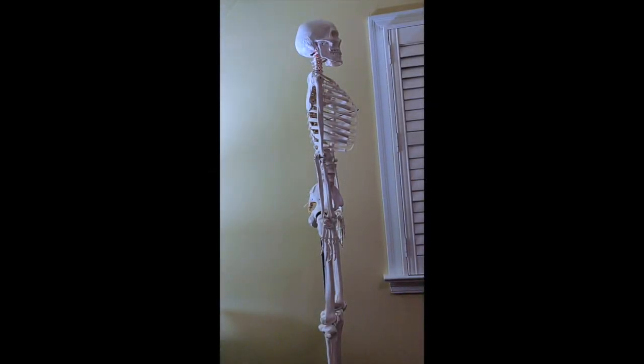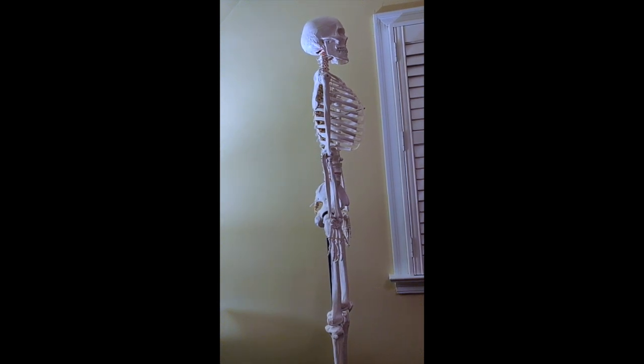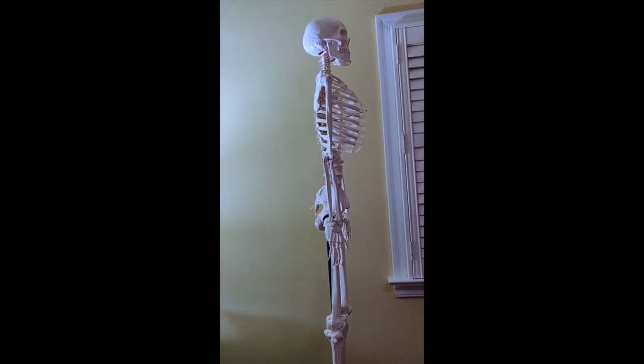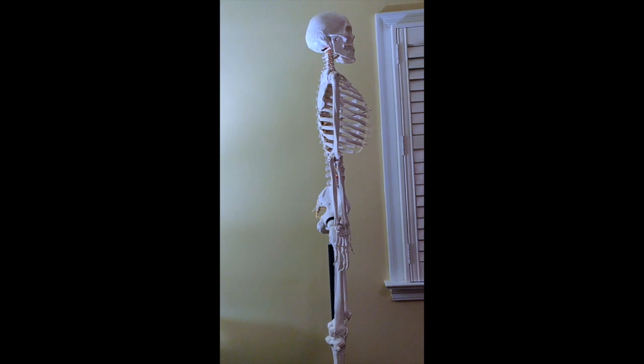So if we take a look at our skeleton, we'll start to notice that nothing is actually quite straight. Not only in terms of shape, but also in terms of alignment.